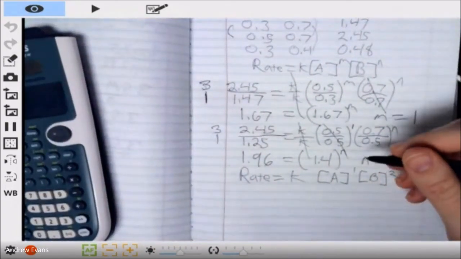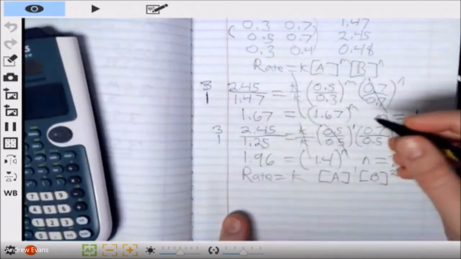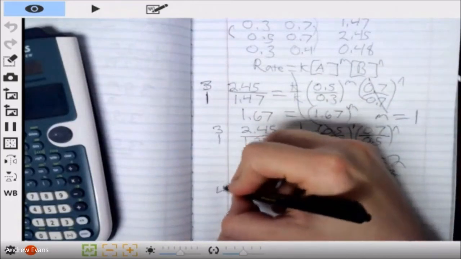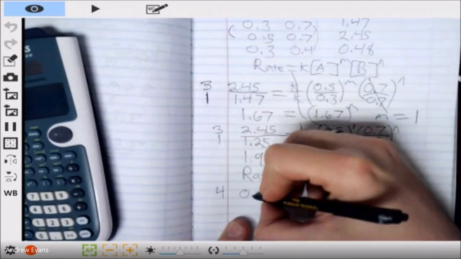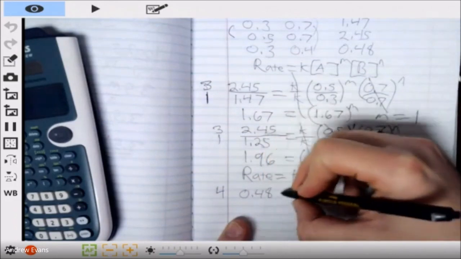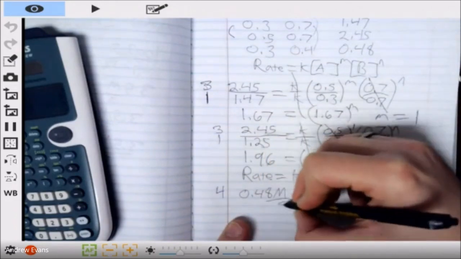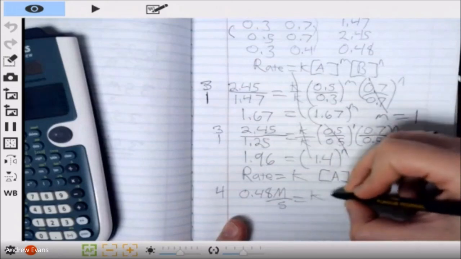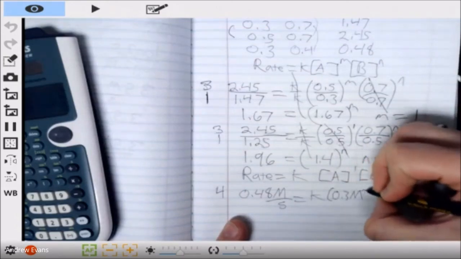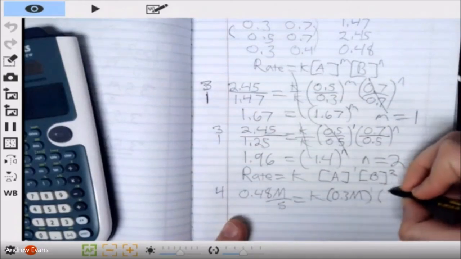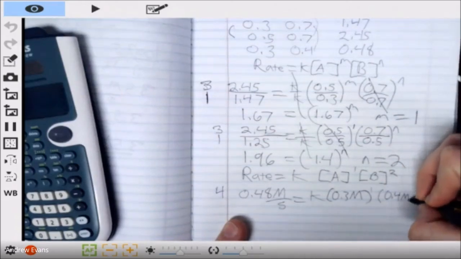Now we need to find our K. I'm going to just go ahead and use the last one, reaction 4, just because I haven't used it. It doesn't really matter. 0.48 M over S equals K times 0.3 M to the first, 0.4 M squared.